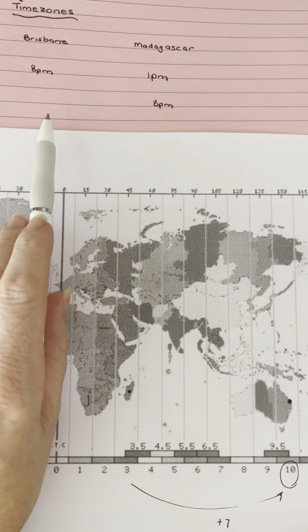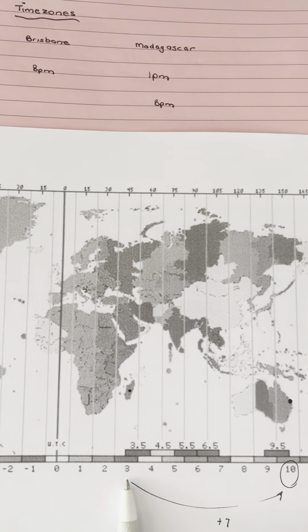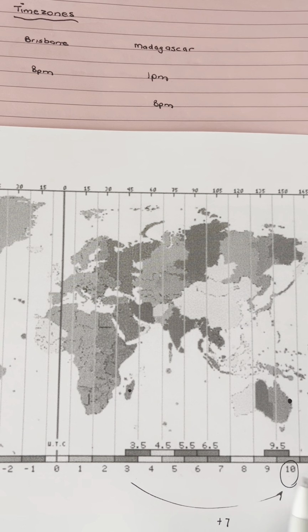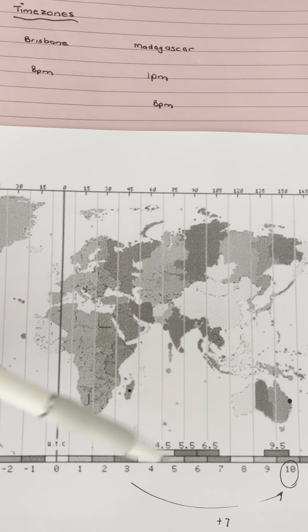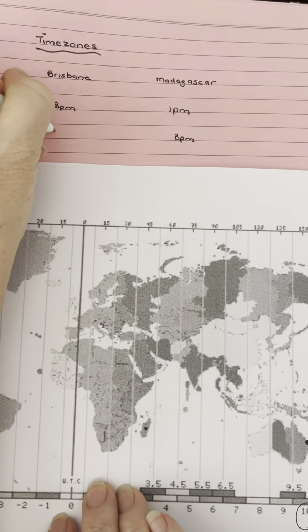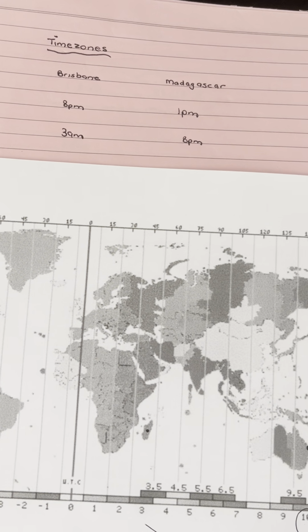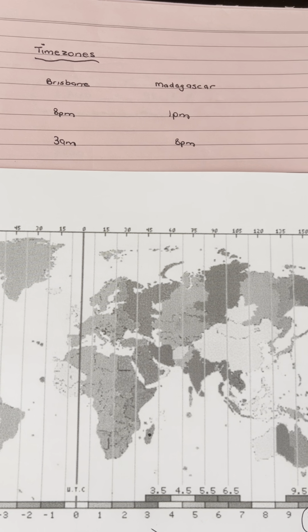If we had our Madagascar time of 8 p.m. and we were trying to get to Brisbane time, we would have to count forward 7. So if we went from 8, plus 4 hours would take us to 12 o'clock or midnight, and then we would have another 3 hours, so that would be 3 a.m. the next day. So we always have to be careful of that when we're going forward. If we cross that midnight time, we're going into that next day.